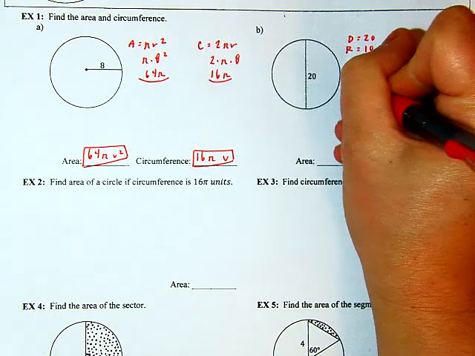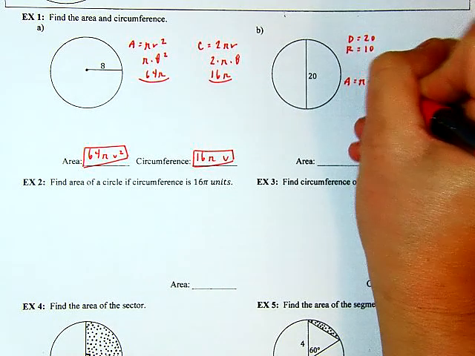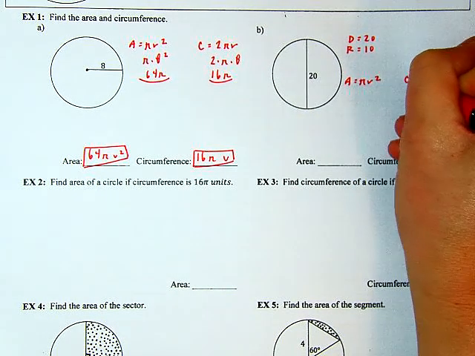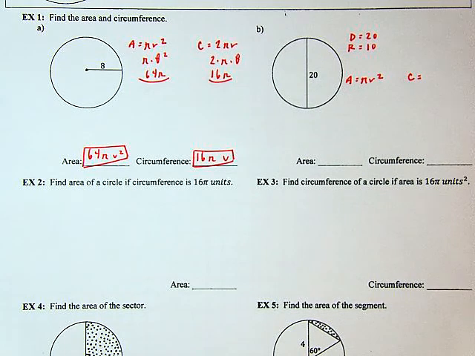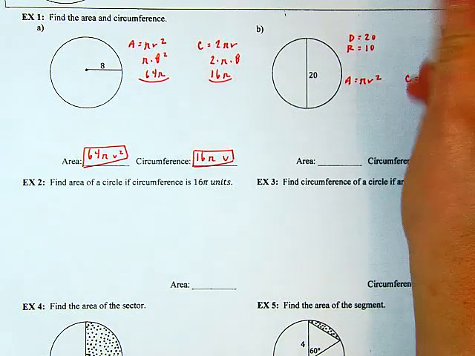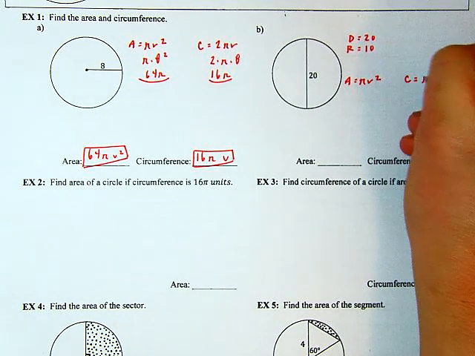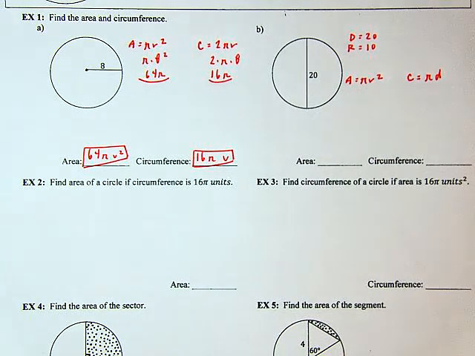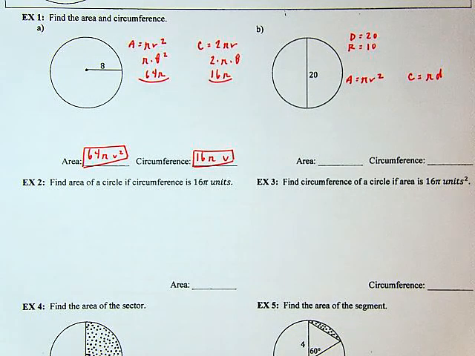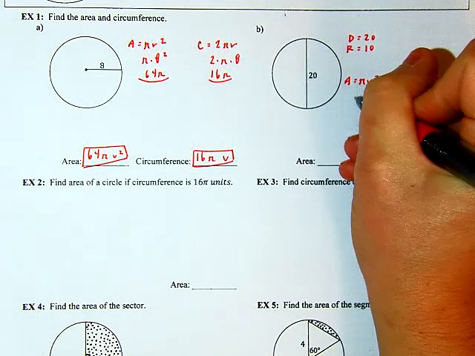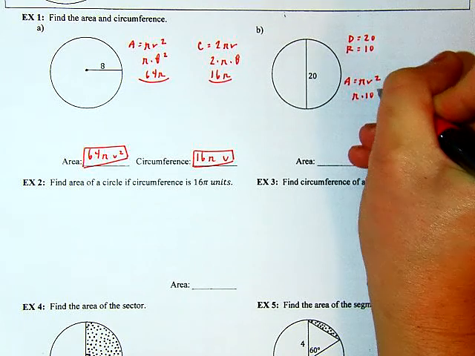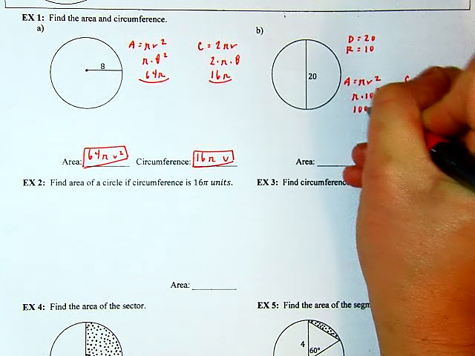So now area is pi r squared, and circumference, I could build off of the diameter or the radius, it doesn't matter. Since I had the diameter first, I'll say pi d. All right, for area, if I plug in the radius of 10, so pi times 10 squared equals 100 pi.